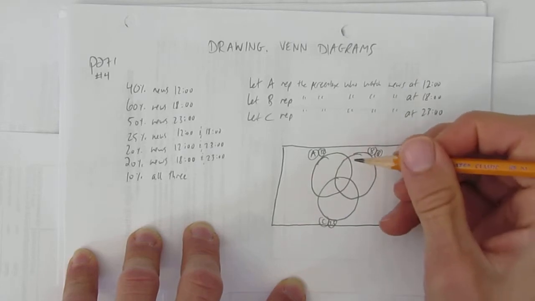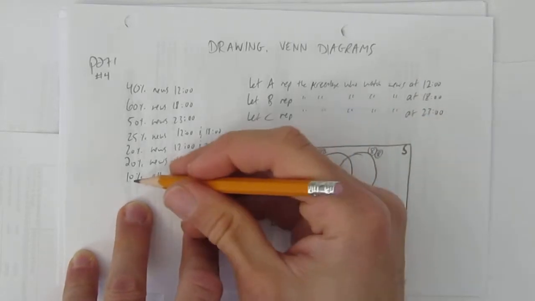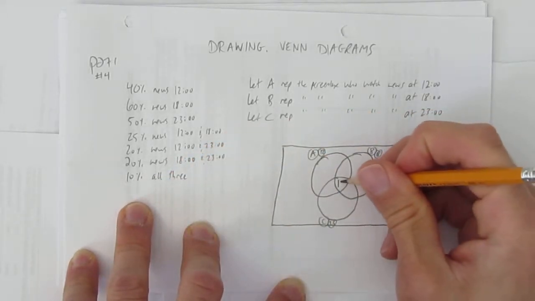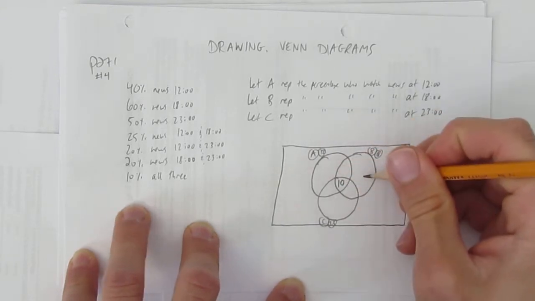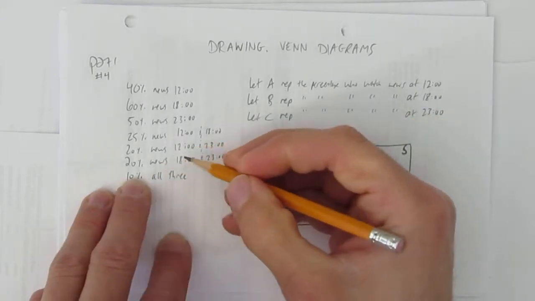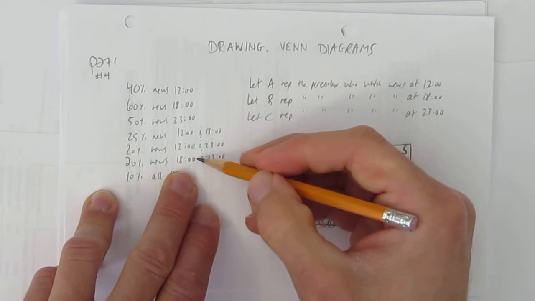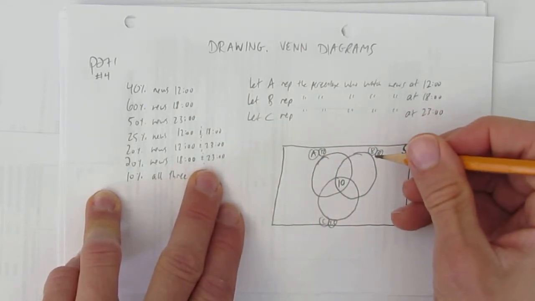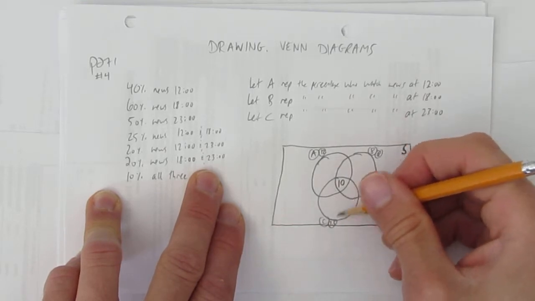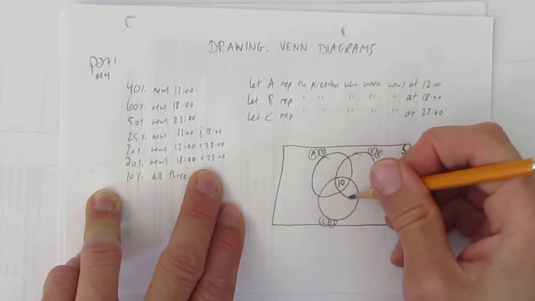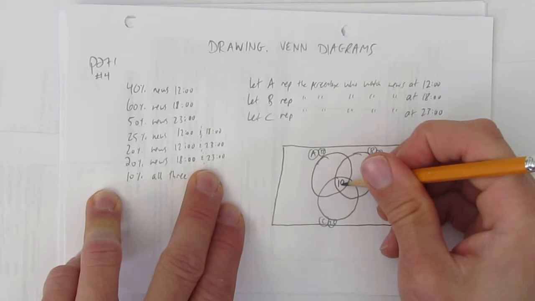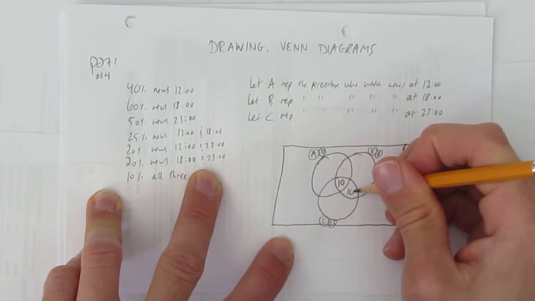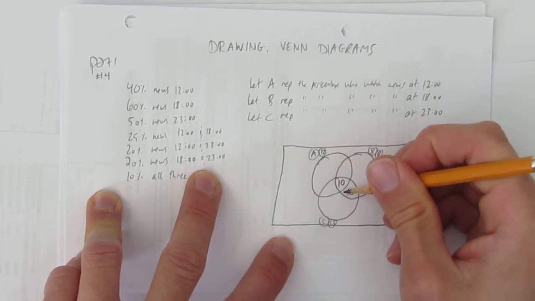We're going to start from the inside out. That is 10% watch all three, which means 10% are right in the middle here doing all 3 circles. And then I'll work backwards. 20% watch the news at 6 o'clock and 11 p.m. So those are my 18 and 23 people. That means in here I should have 20%. I already have 10 here, which means another 10% are just in this space here.